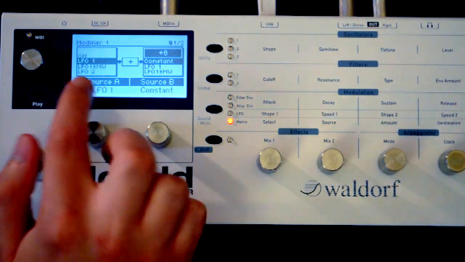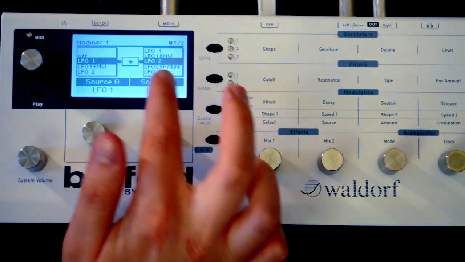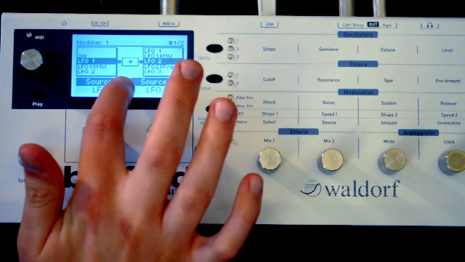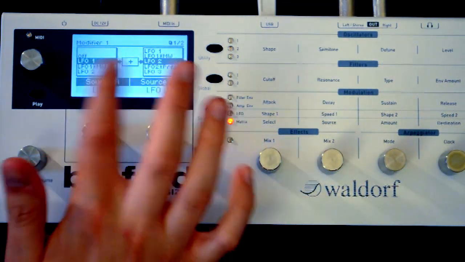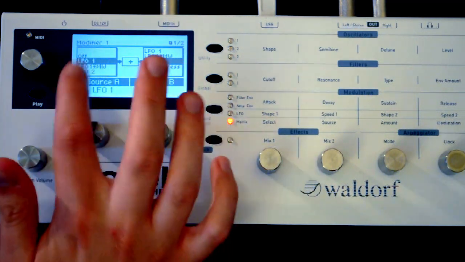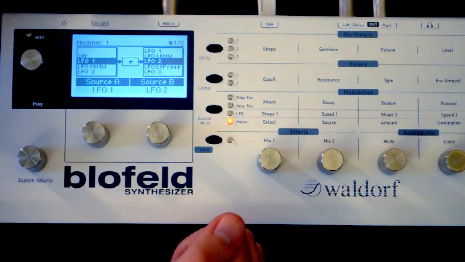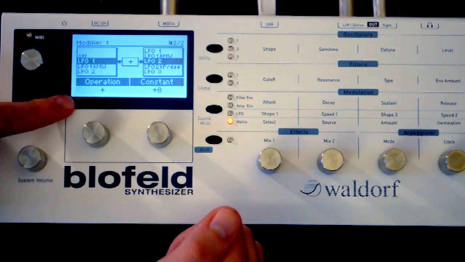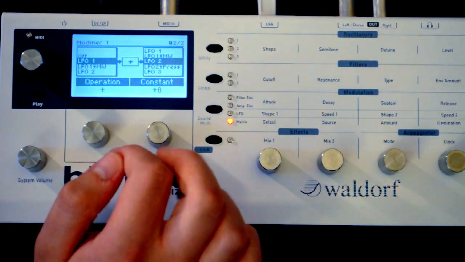So you can take, for instance, LFO1 and LFO2 using some kind of function which you can define here in the middle part, and then it's creating a new modulation source. The operations can be defined on the second page.